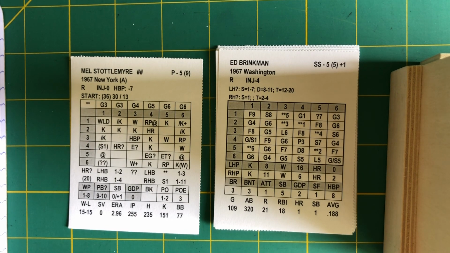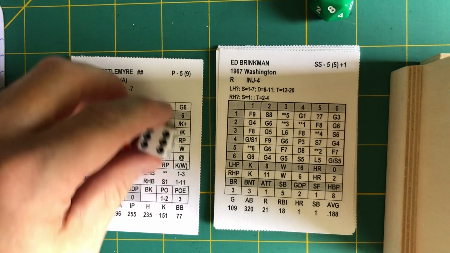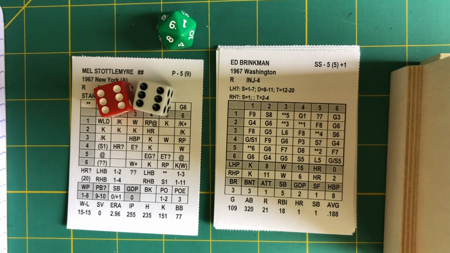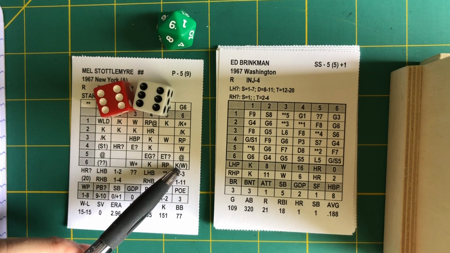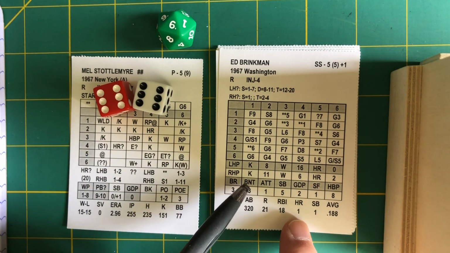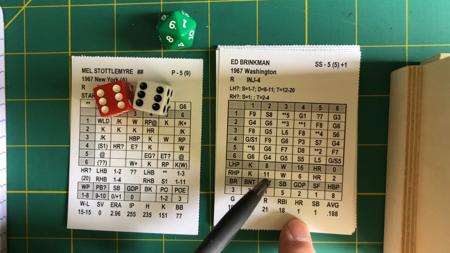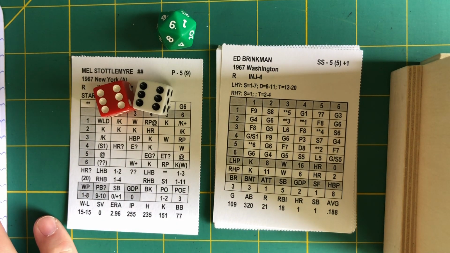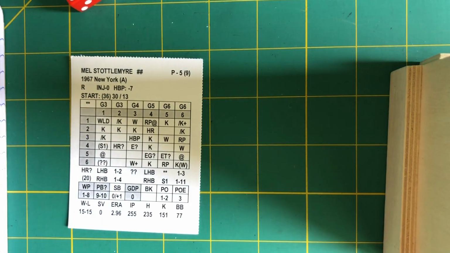Stottlemyre a pitch away from getting out of the jam. The pitch to Brinkman is a K. Now it becomes a walk if Stottlemyre is fatigued. However, he is not fatigued. So we do a K check. To do the K check, we come on over here. Stottlemyre is a righty. His number is an 11. We subtract 1 for DC Stadium. And we look at the 6. And sure enough, Stottlemyre strikes him out for his second strikeout. And more importantly, the third out of the third inning. Senators do not score. They threaten, but do not score.